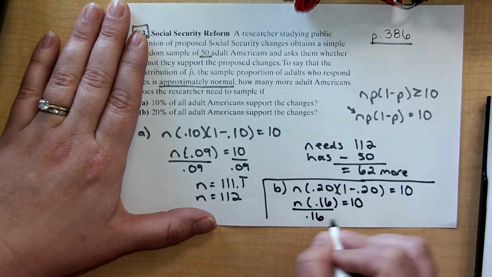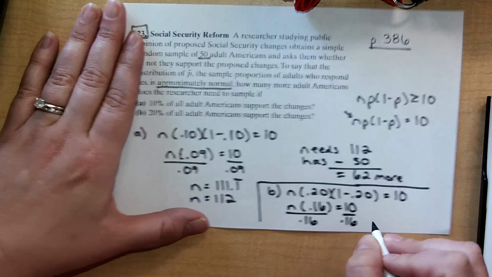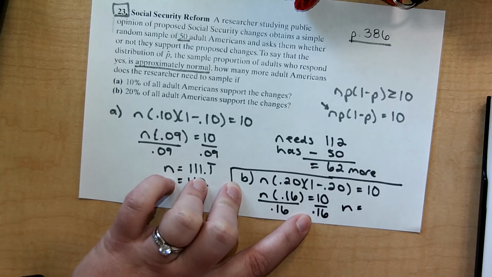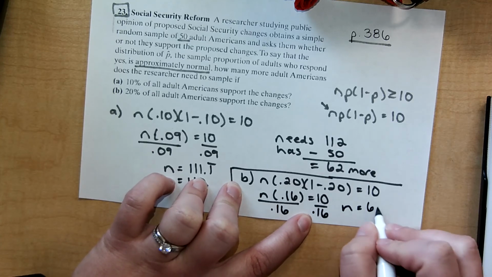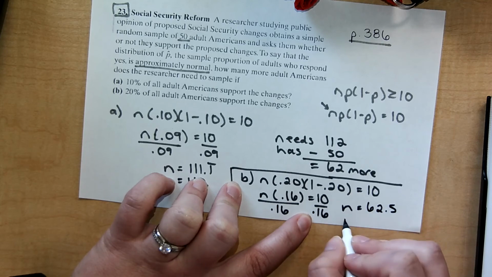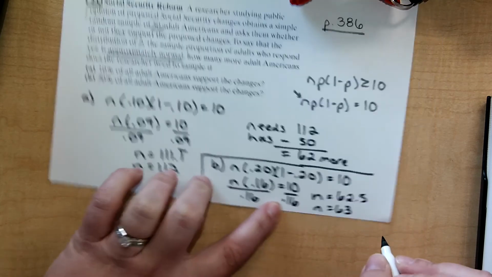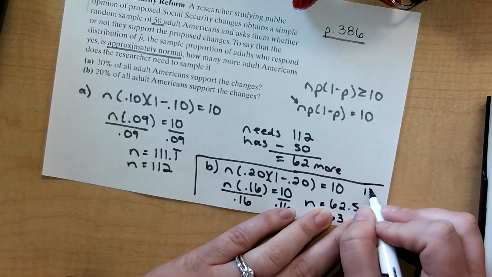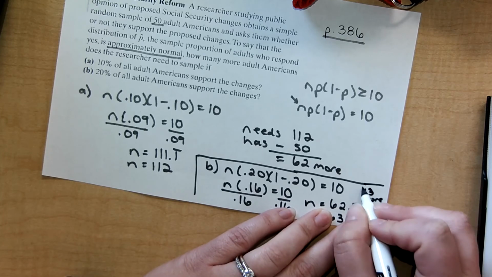Divide both sides by 0.16. Just a little teeny tiny bit of algebra. So 10 divided by 0.16 is 62.5. That means we need 63. He has 50, so we need, sorry, I ran out of room, 13 more.